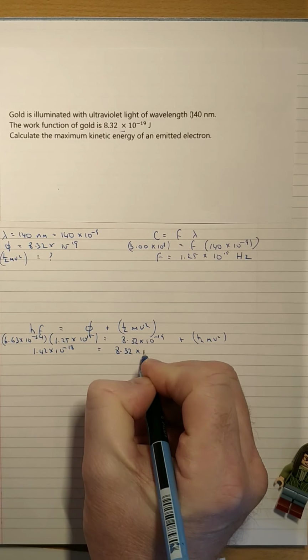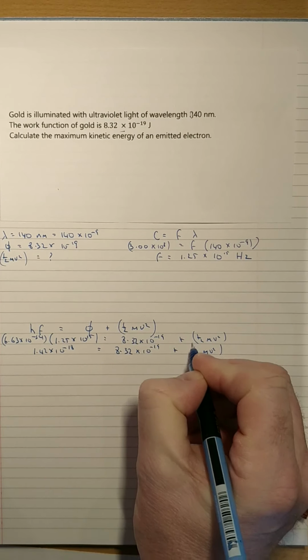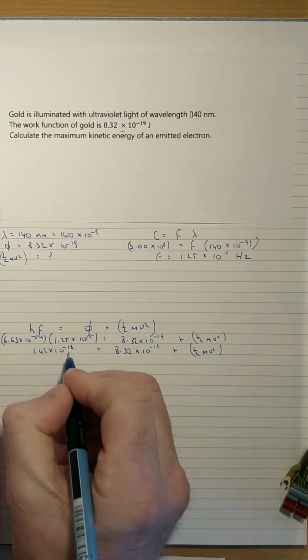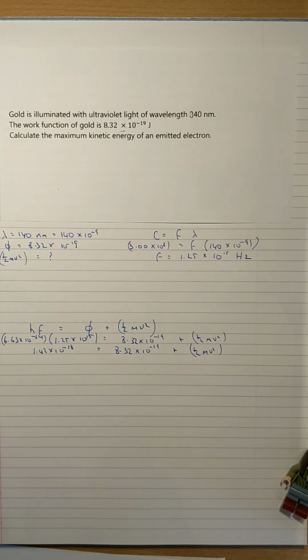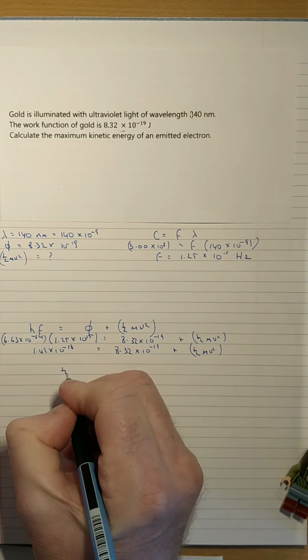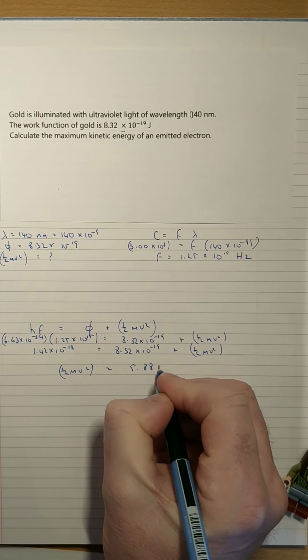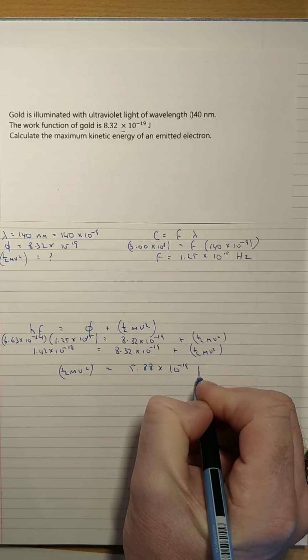It needed that much energy to escape. Anything left over is the kinetic energy. So it's the energy of the photon minus the work function that gives us the leftover energy, and we get 5.58 by 10 to the minus 19 joules.